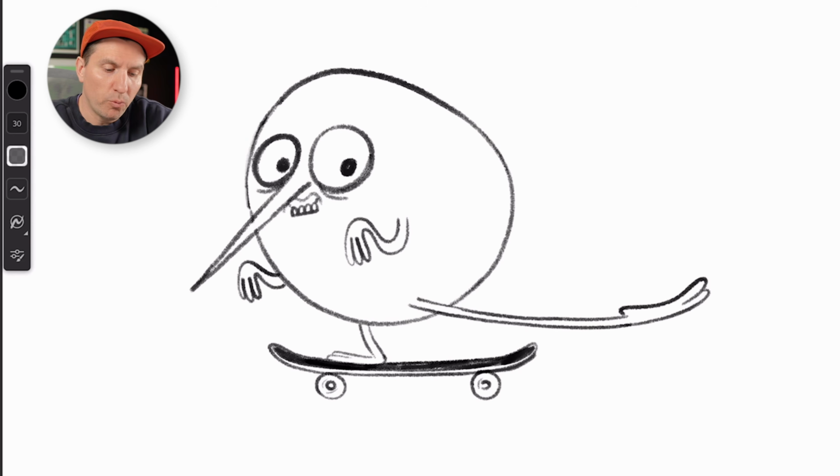I doodled this little weird skateboarding monster. I thought he would be fun to animate. I especially like this exaggerated leg that's just pushing, and I thought it would be fun to just have that on a constant loop. I know I'm going to put a background in here, but I don't know exactly what I want to do for that yet, but that doesn't matter.